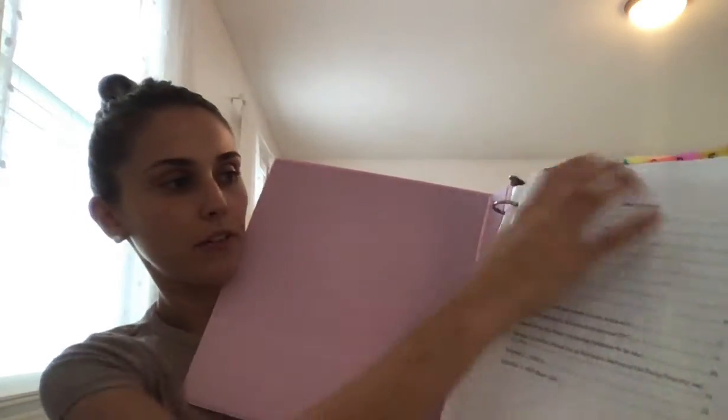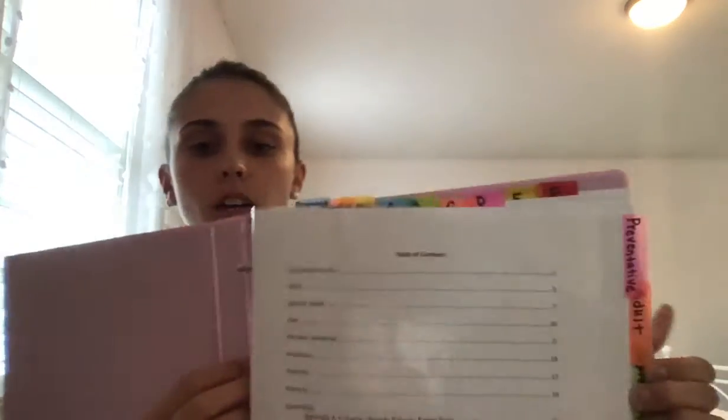So I use some different tabs on the sides that show all the different categories that I did, and then up top is just subcategories so that I can easily identify things. I have my table of contents here.